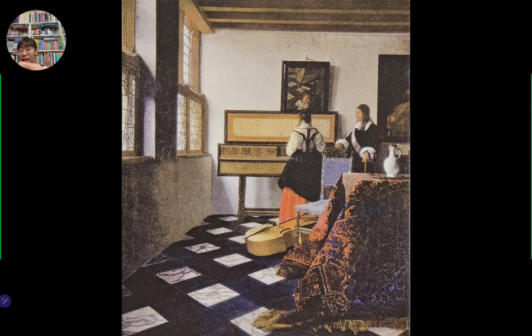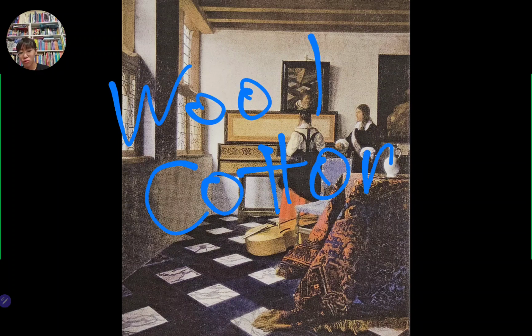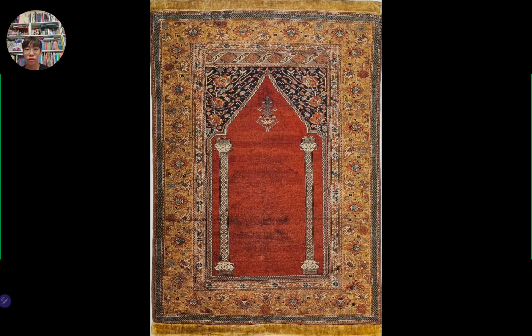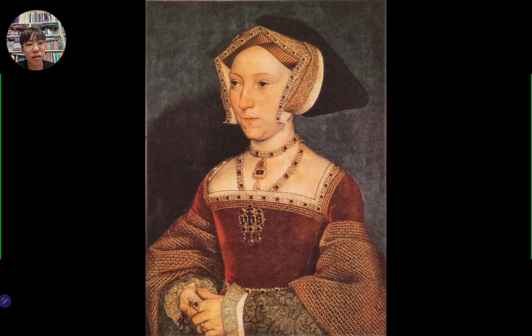And then, of course, we have weaving. For years, people have used these materials such as wool, cotton, and silk to make intricate rugs and items which are actually used. This is a Turkish, now known as Turkey, prayer rug, and this is from the Ottoman Empire, during the Ottoman Empire days, when this was used as a rug.